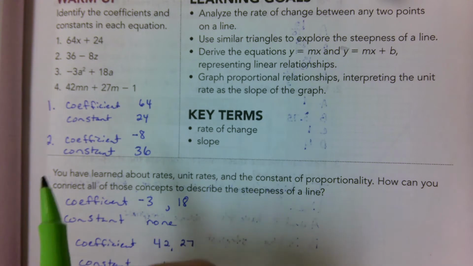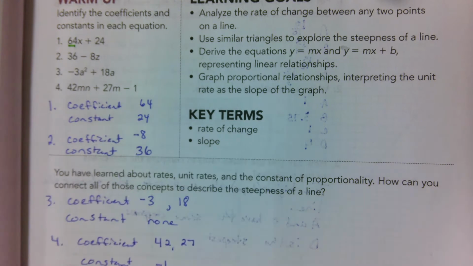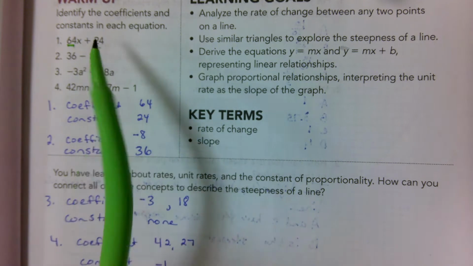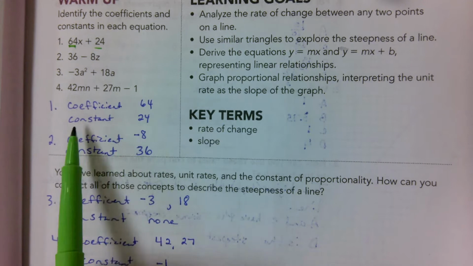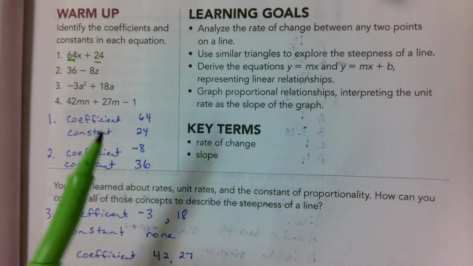So for number 1, a coefficient is a number that has a variable in front of it, right? So the coefficient is 64. Our constant is a number without any variables next to it. So our constant is 24. So I've got coefficient is 64, constant is 24. Okay, now we're going to go to number 2.